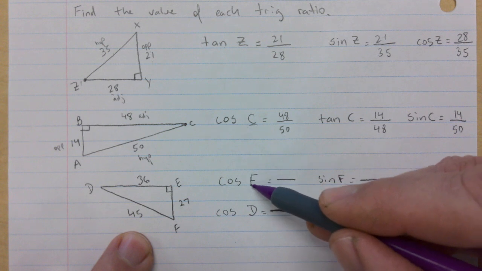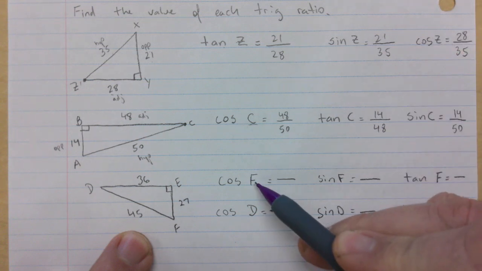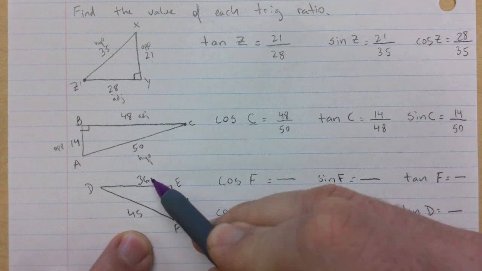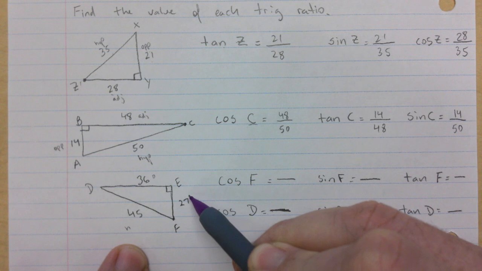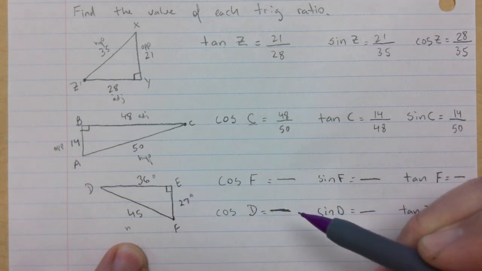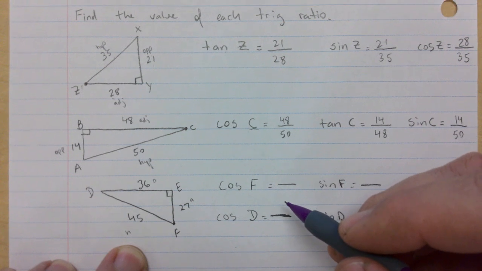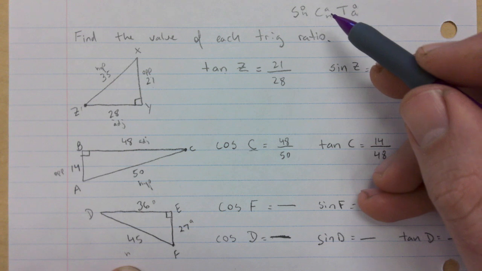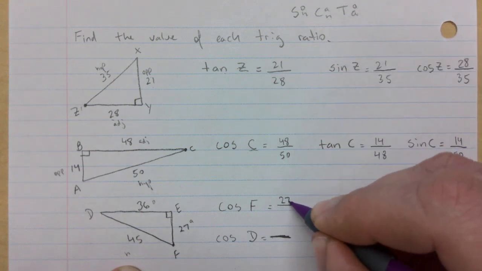So you've got to be careful because it's kind of messy, right? When it's both angles, when we switch around. So for angle F, if you're here, and this is O, opposite, hypotenuse, and this is adjacent, okay? So then cosine of F, it's CAH, right? Cosine is adjacent over hypotenuse, that's what it calls for. So it's 27 over 45.